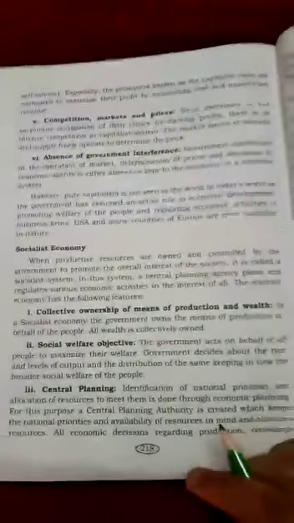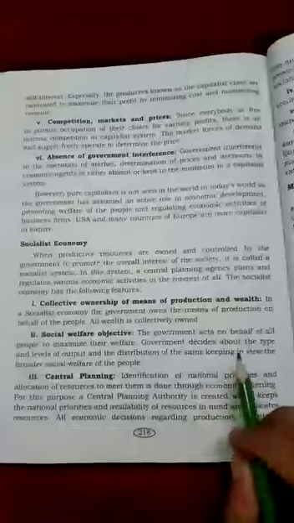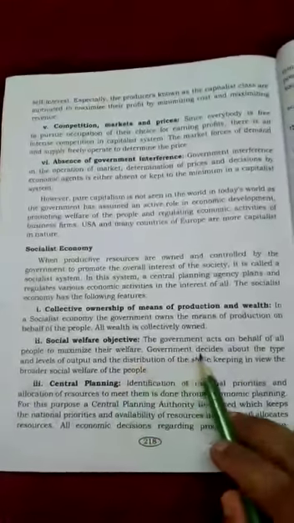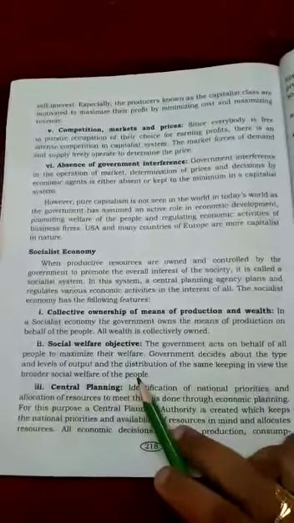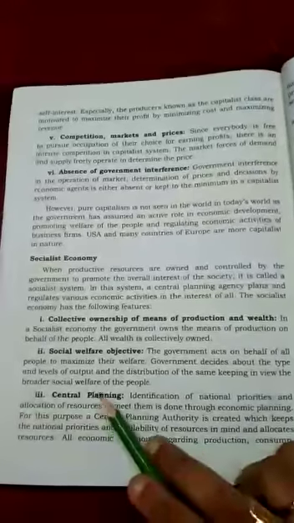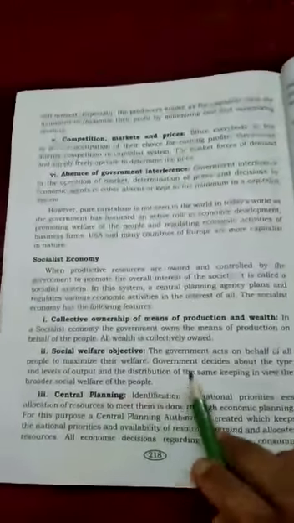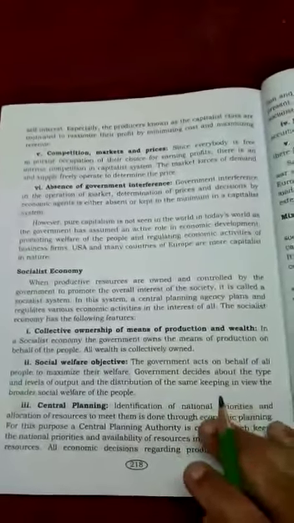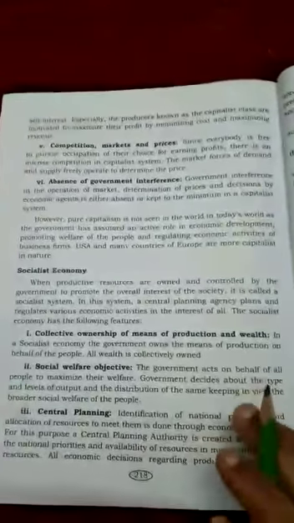Okay, social welfare objective. The government acts on behalf of all the people to maximize their welfare. The government decides about the type and levels of output and the distribution of the same, keeping in view the broader social welfare of the people. So this type of economy is completely favorable to the people's welfare.